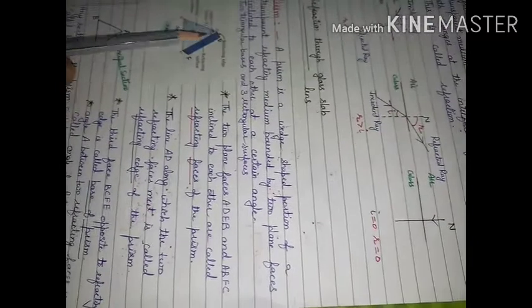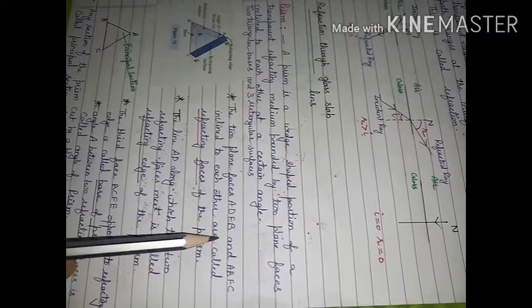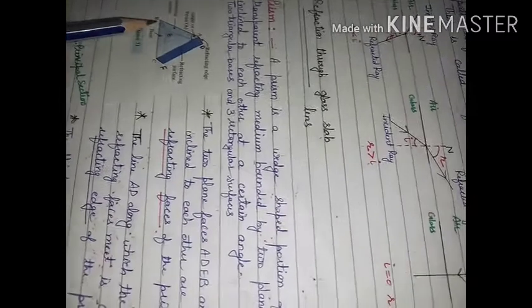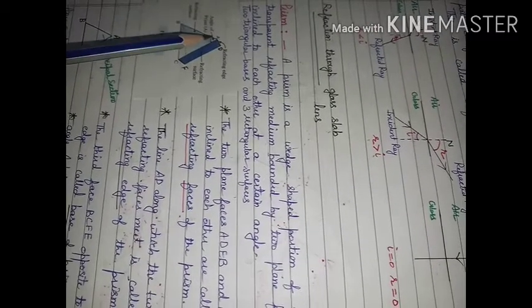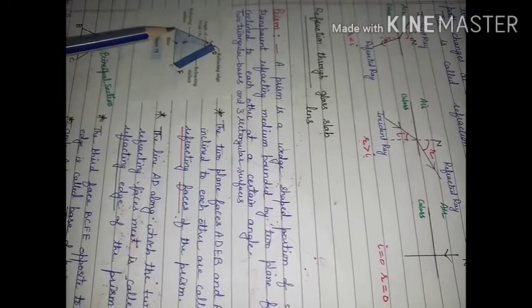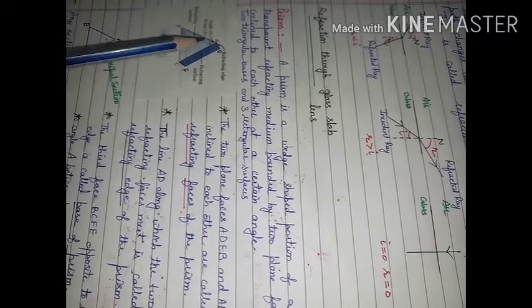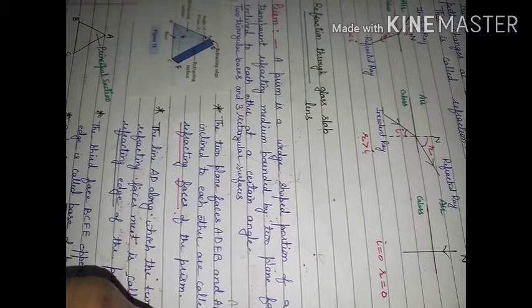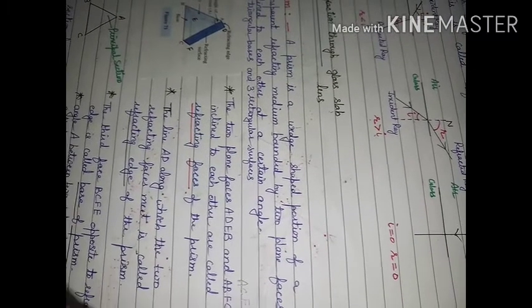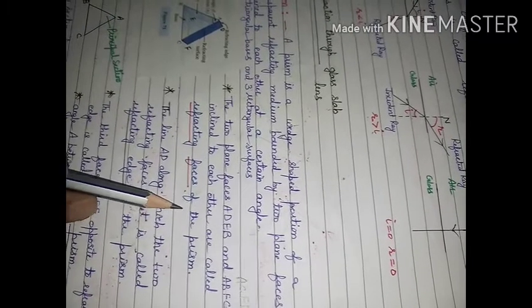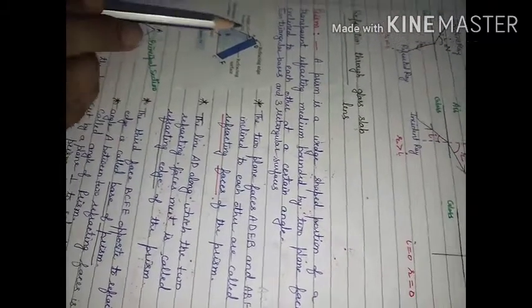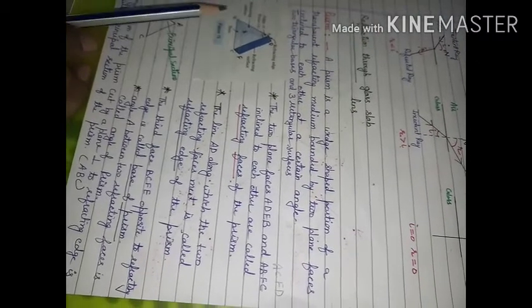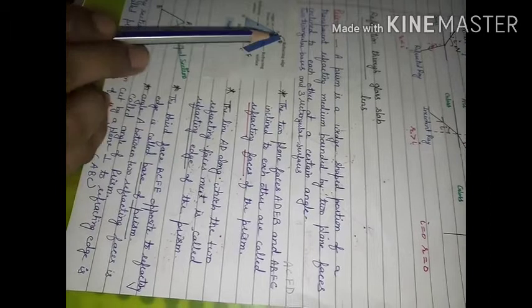Here we are going to have two refracting faces, ADEB and ACFD. These are the two refracting faces of the prism. One is this side, that is ADEB, and the other one is ACFD.